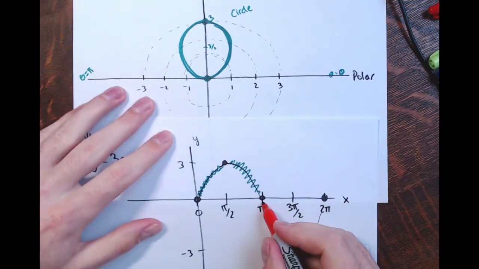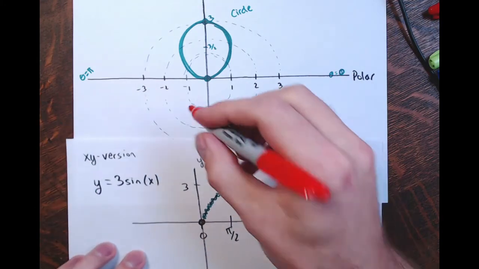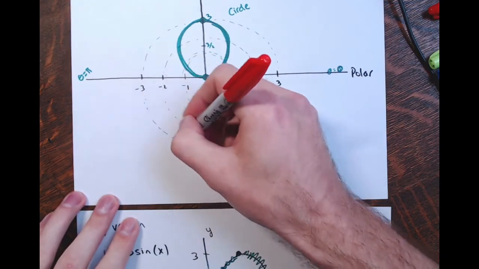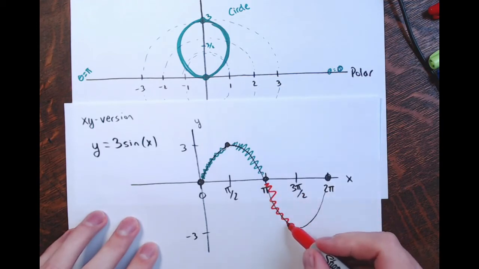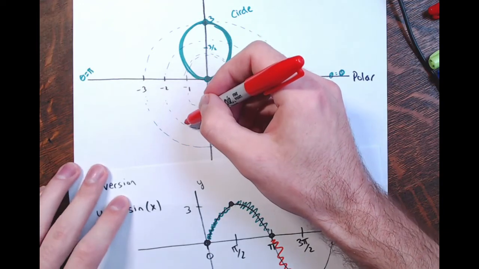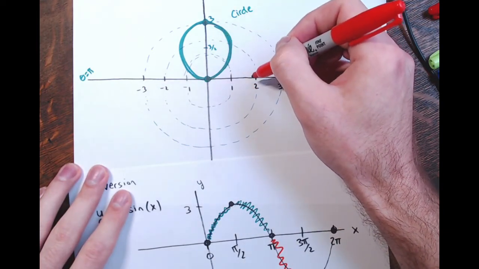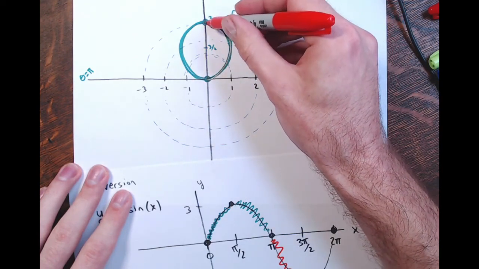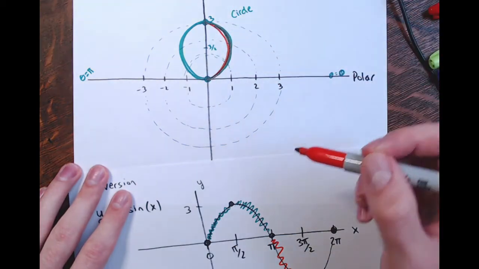If I go from pi to 3 pi over 2, look at this piece of the graph. Well, from pi to 3 pi over 2, I'm in quadrant 3, but see how the values of r are negative. So if I'm in quadrant 3 but the r values are negative, I'll be plotting points up in quadrant 1 on the opposite side of the circle, right? Because the r's are negative. And you'd basically get this half again. You'd just be tracing over the graph one more time.